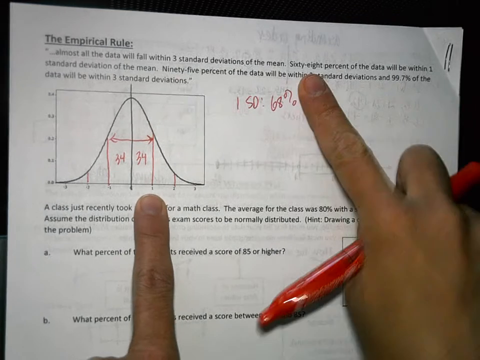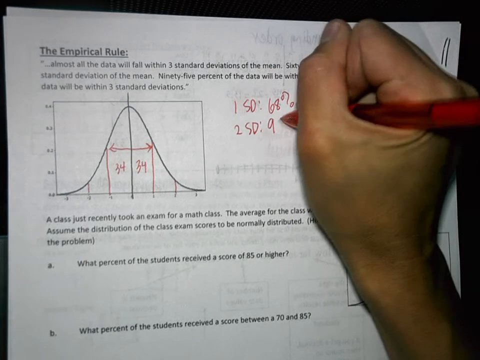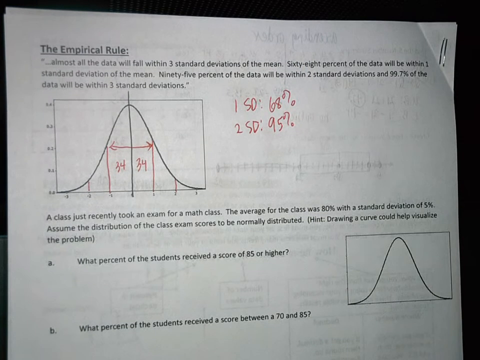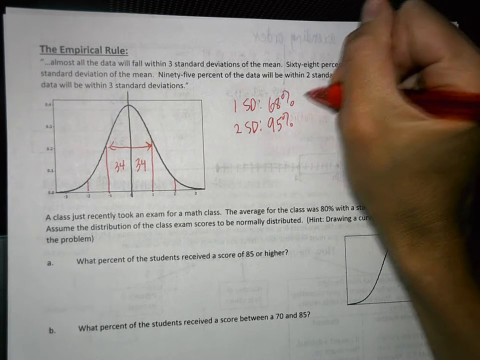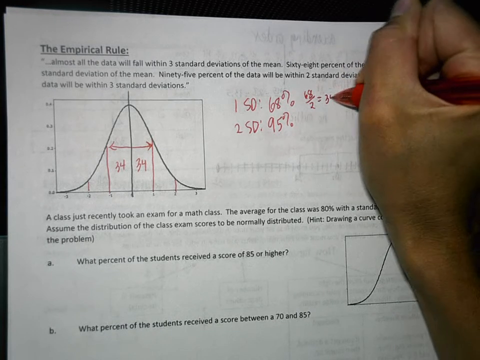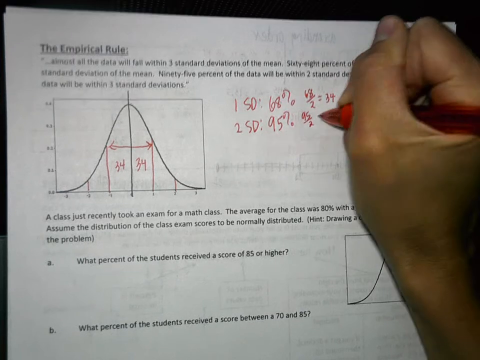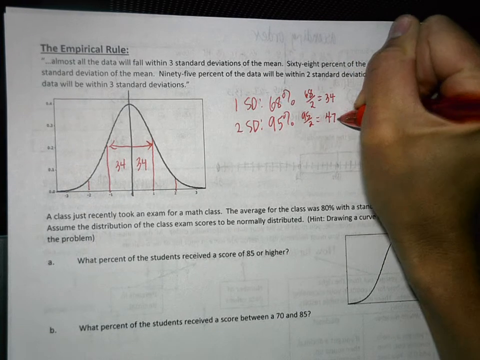2 standard deviations is 95% of your data, okay? Now, just with 68, I took 68 divided by 2, which gave me 34. If I take 95 and divide it by 2, it equals 47.5.